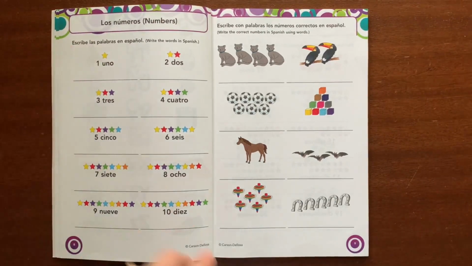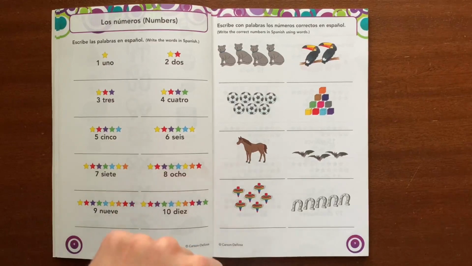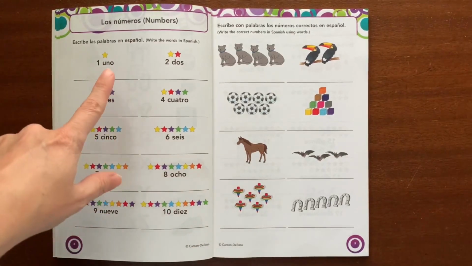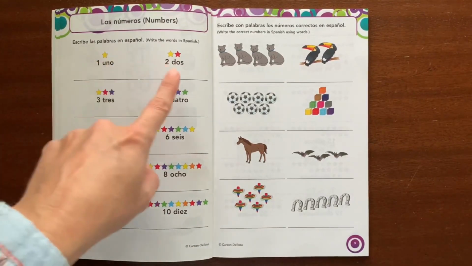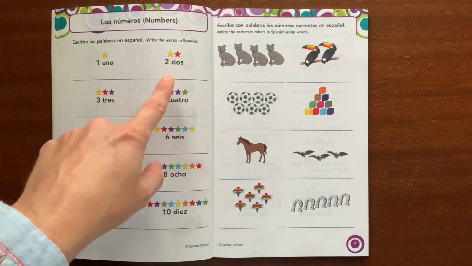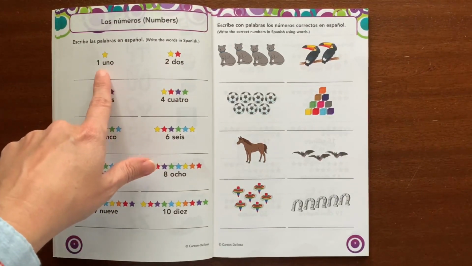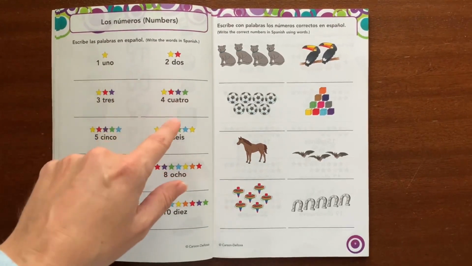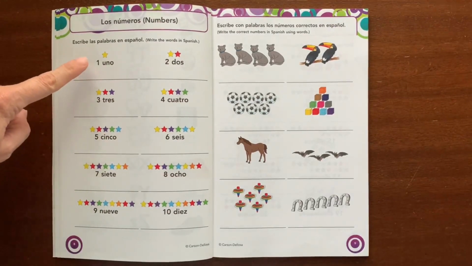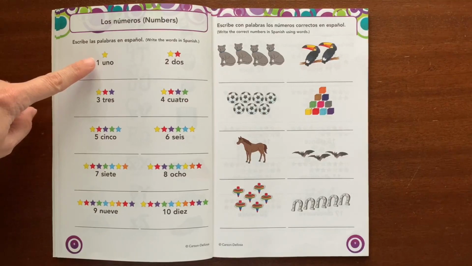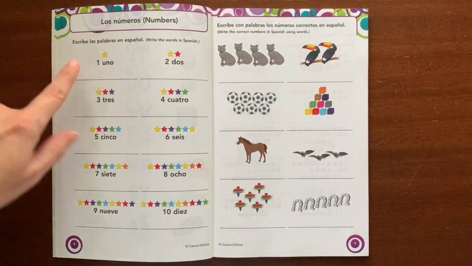And then if you have the workbook, and no worries if you don't, because you still can just watch through the videos and practice saying these with me or repeating after me. But if you have the workbook, the second time we go through them, we're going to write them out together. Okay? So let's go through and I'm going to say each one and you repeat after me.